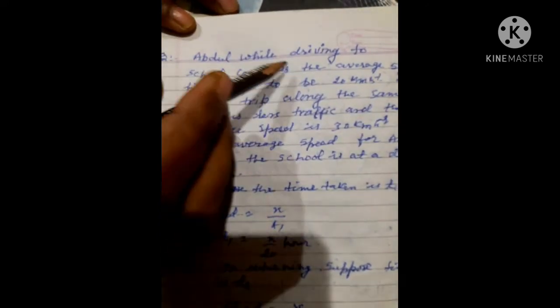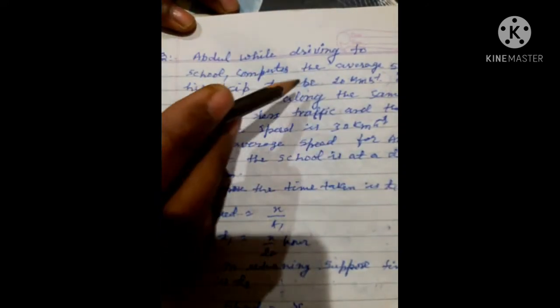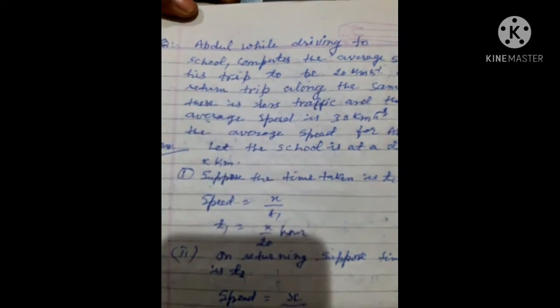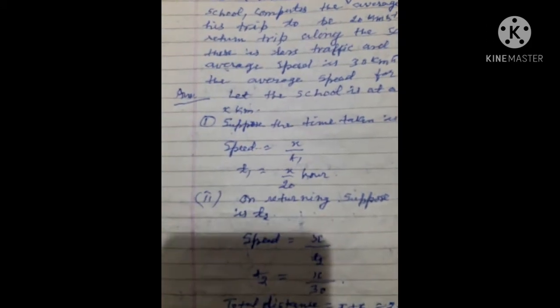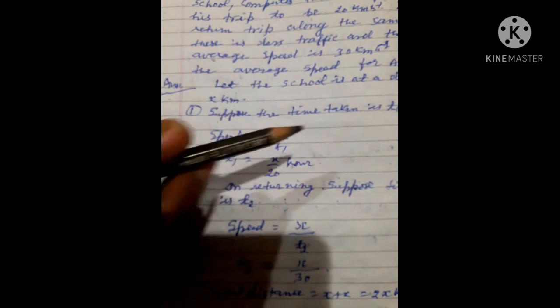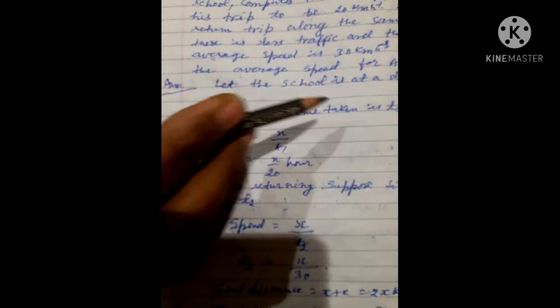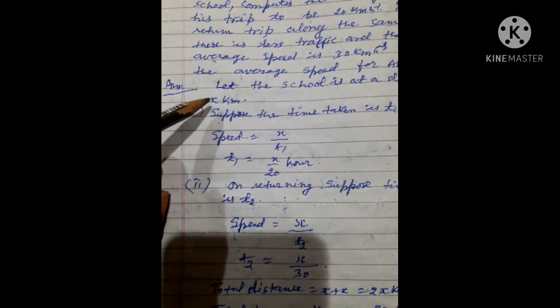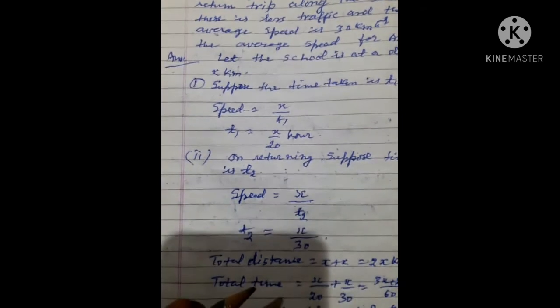Abdul, while driving to school, completes the average speed. Okay, here first of all suppose the time taken is t1 and the school is at a distance of x kilometer.